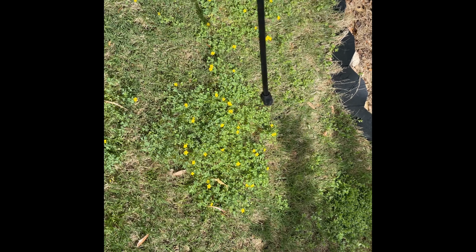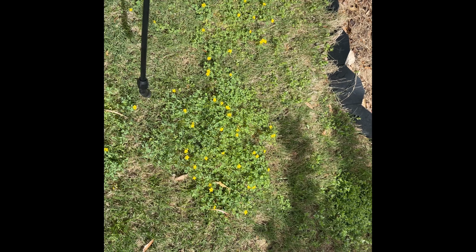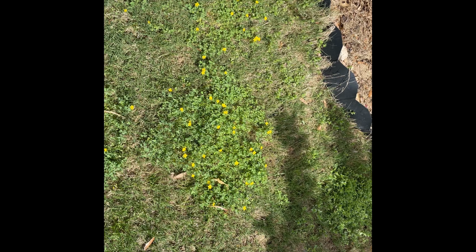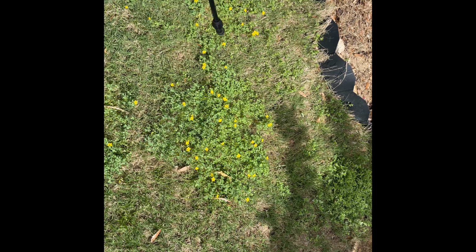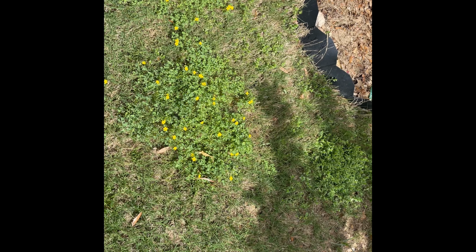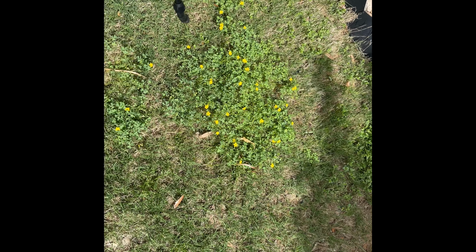pre-emergent treatment here. I've been a little lazy during the winter and this spring. I have a decent sized backyard, and for me to do a spot treatment for all the weeds, it hardly takes me half an hour. So this is the only thing I do. I like the granules, but spot treatment has worked much better for me.